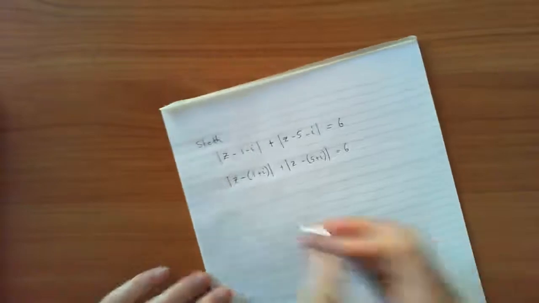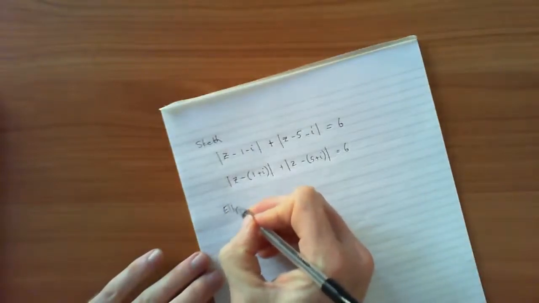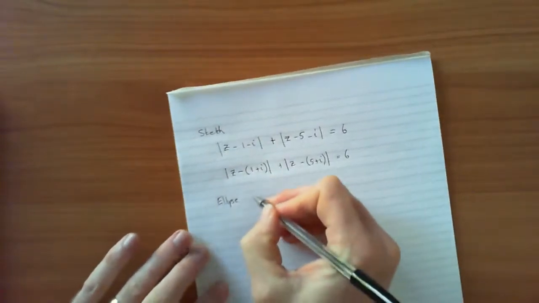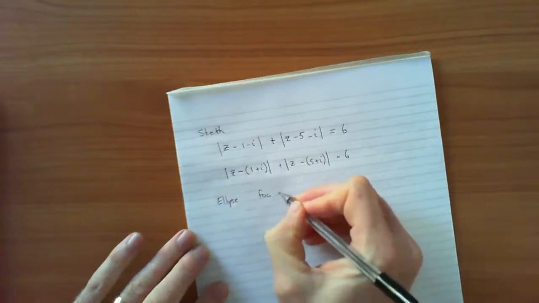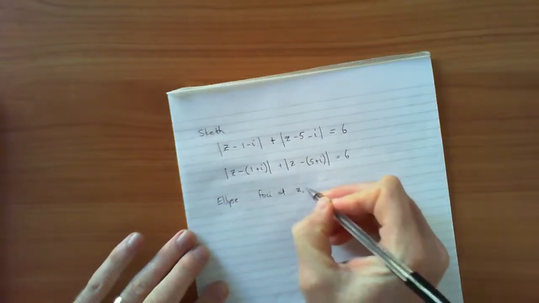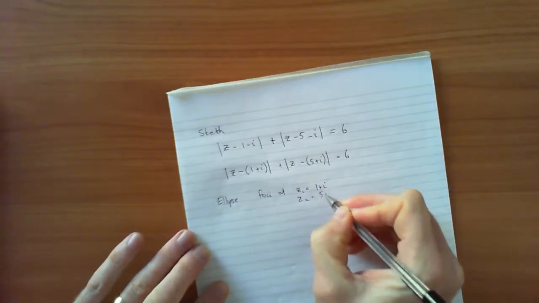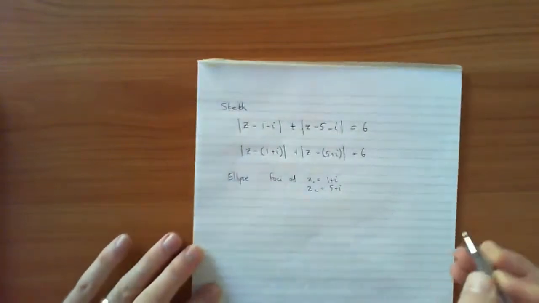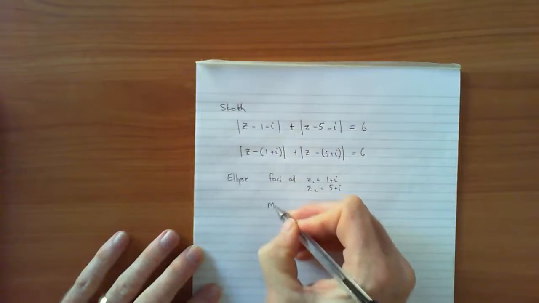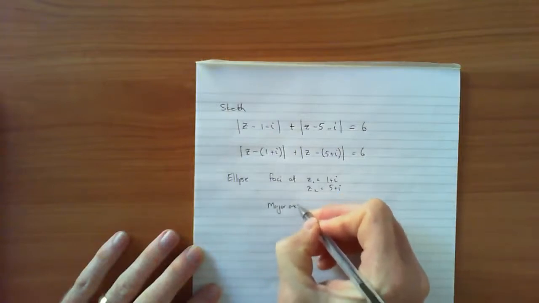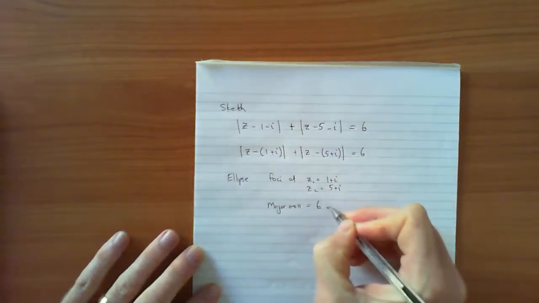So we know this is an ellipse. Foci at z1 equals 1 plus i, z2 at 5 plus i. There's our two foci, and we know our major axis equals 6 units.